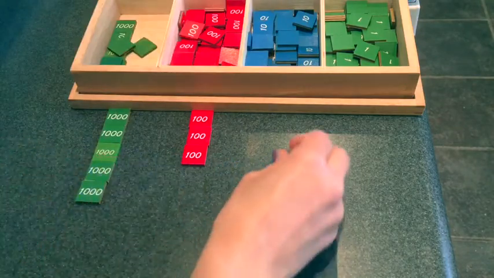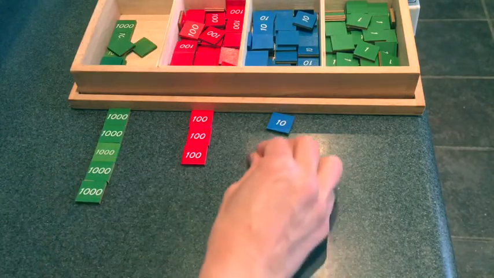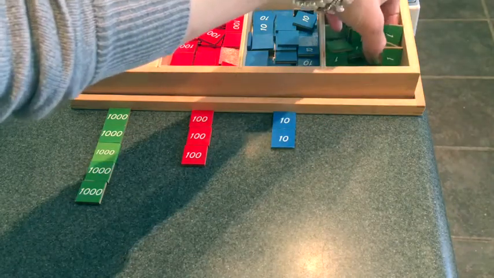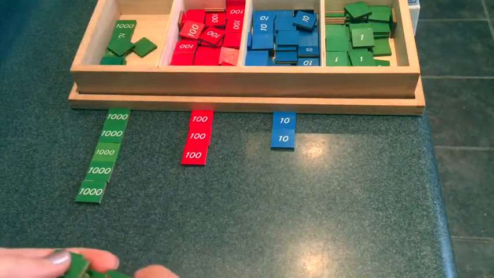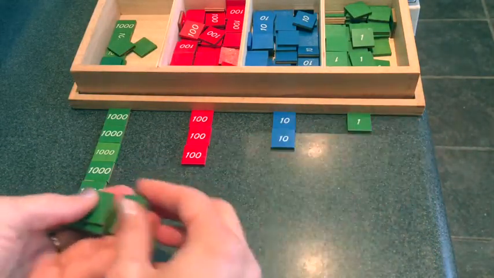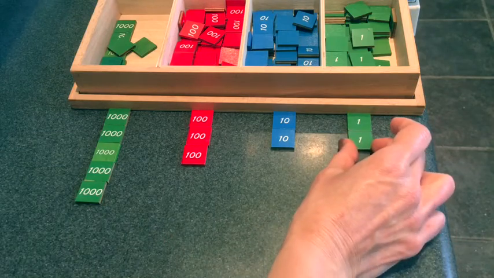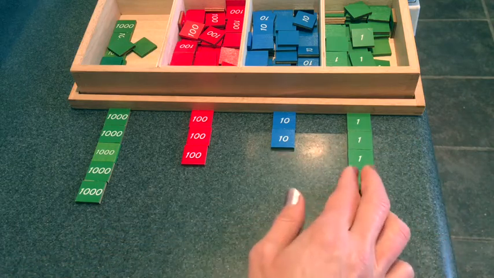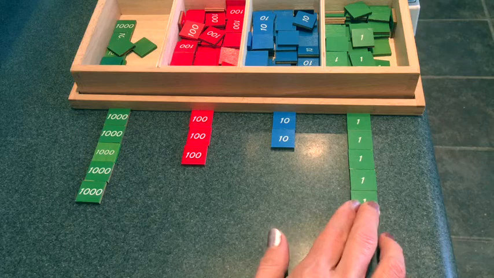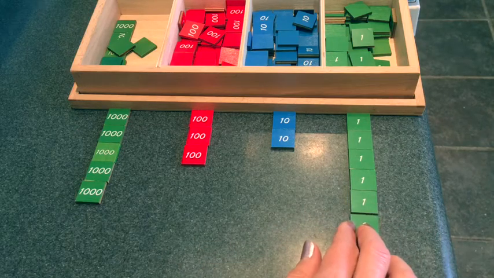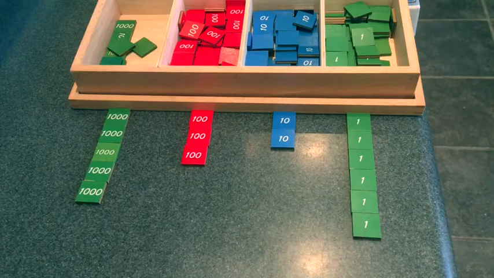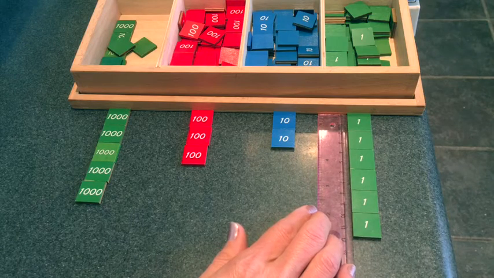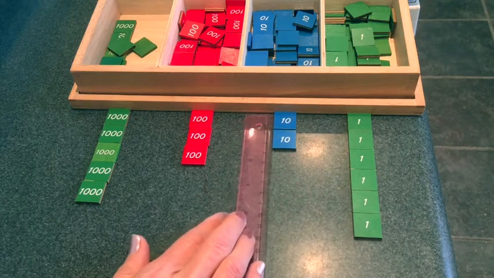I bet you are. I like the sound the stamps make. You can build this number with your stamps too if you want. I like to use my ruler to straighten my columns. Watch. Whoops.